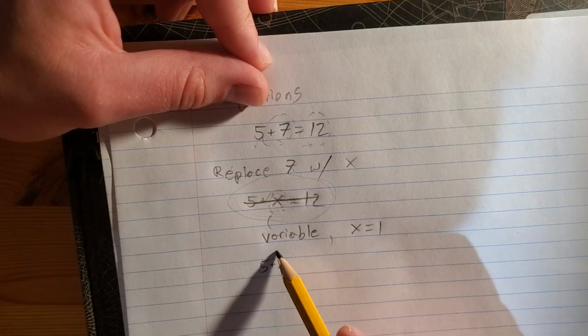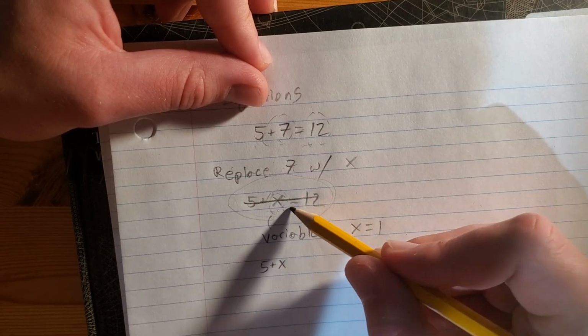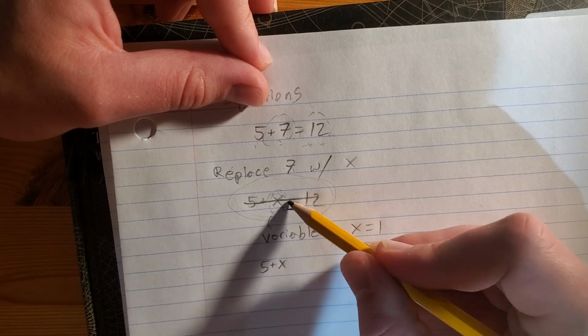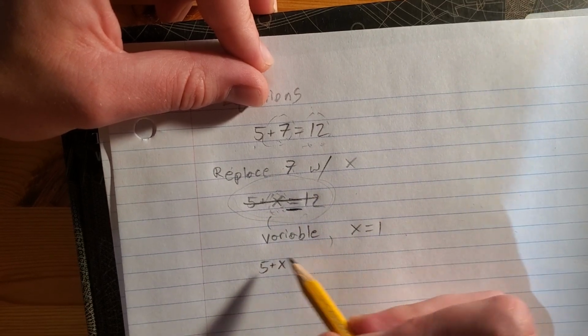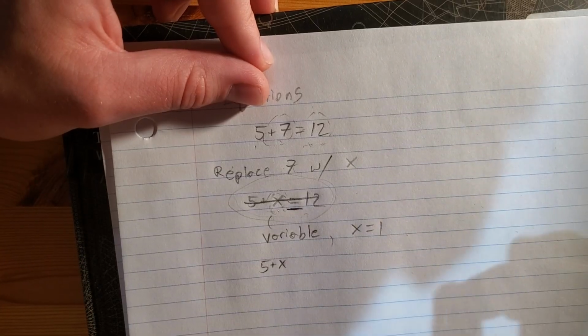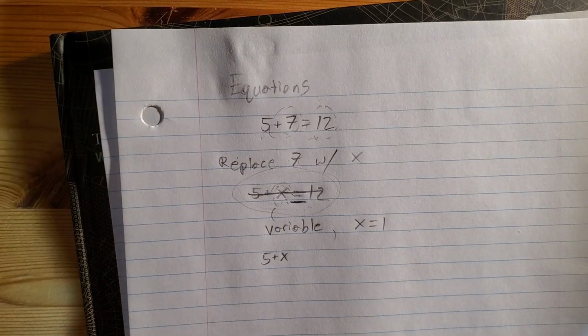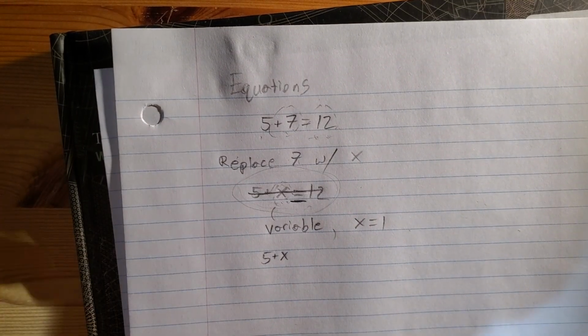This is just an expression. This is an equation. An equation has an equal sign right here, these two bars. An expression is just an expression. It doesn't equal anything right now. We haven't defined it to equal anything. It's just 5 plus x. We don't know what it equals because we don't really know what x is.